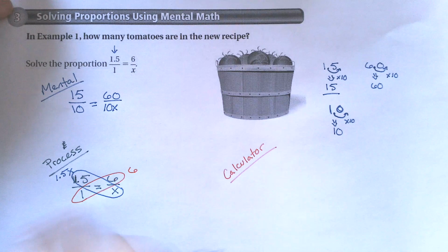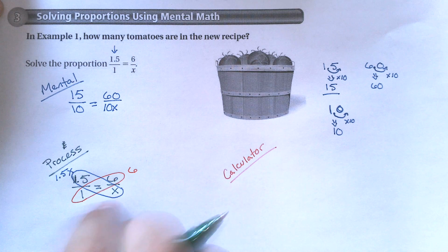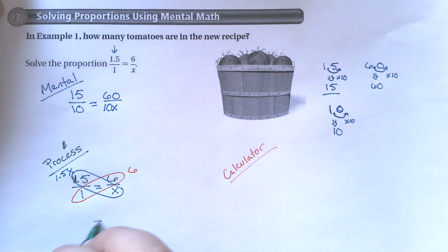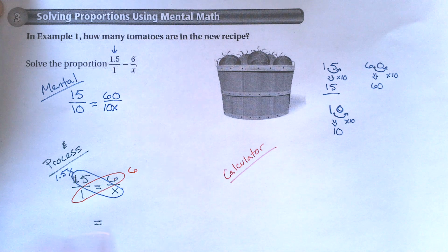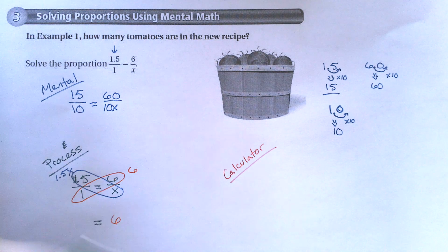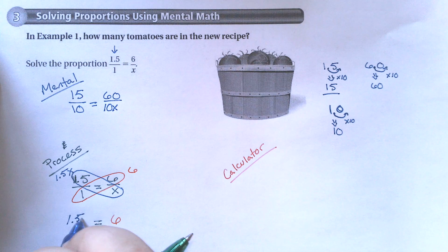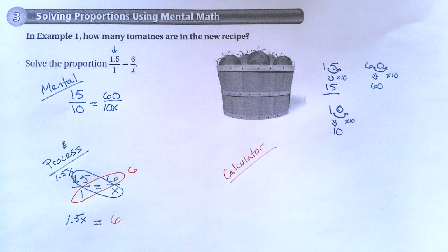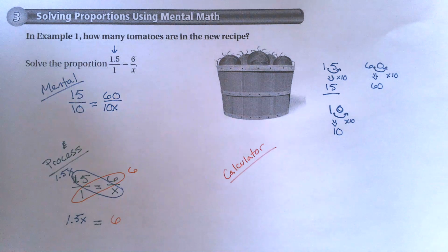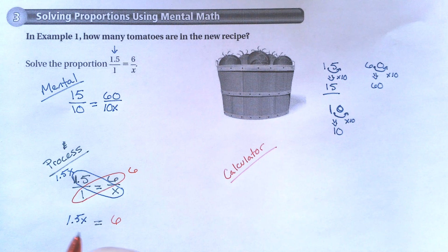So in reality, these two fractions set equal to each other is the same thing as saying 1.5x equals 6. And now I just have to solve. And I solve it my normal way. I'm using multiplication, so that means I have 1.5 groups, but I want to figure out how much is in one group. So I divide the groups up so I can look at each group individually.